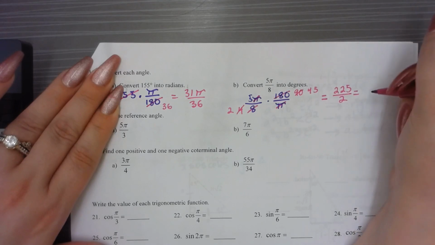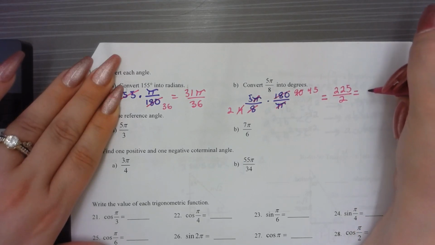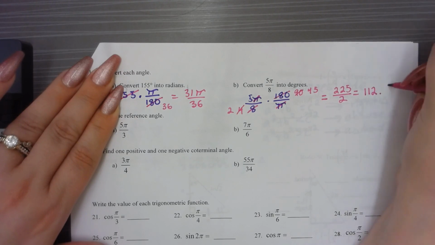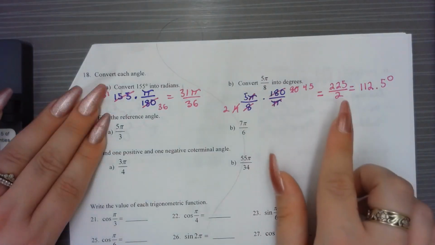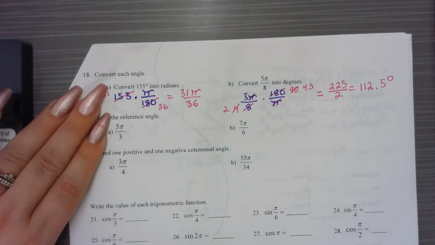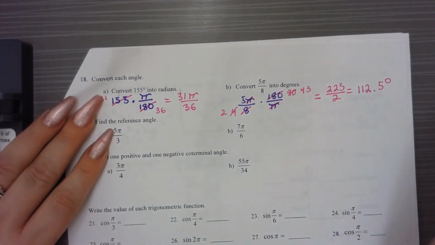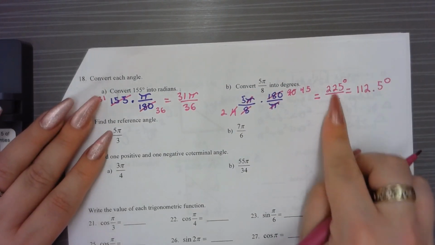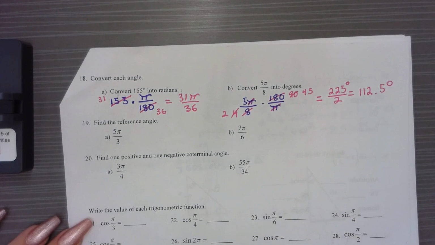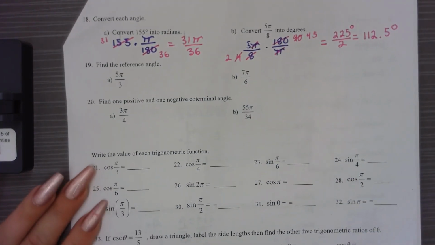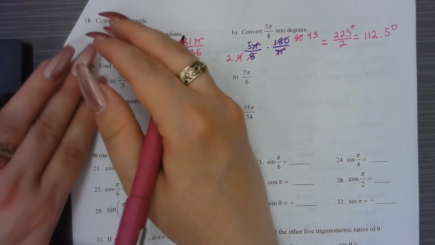Which, if you wanted to write as a decimal, would be 112.5. And I would probably, oh, that's gross. I would probably prefer it this way. It's probably going to show up as a fraction on your test, but just know that both of these are the same thing. Okay, so now we want to find the reference angle.